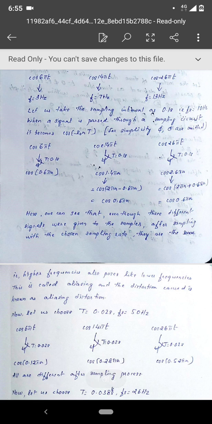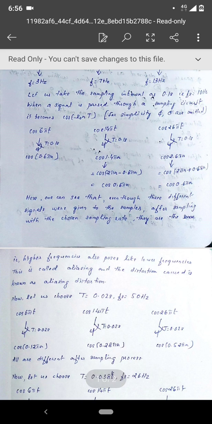Now cos 0.6 pi n cannot be written in any other form. That is the same value itself. Then cos 1.4 pi n can be written as cos of 2 pi n minus 0.6 pi n. That is simply equal to cos 0.6 pi n. And the third signal, cos 2.6 pi n, can be written as cos of 2 pi n plus 0.6 pi n. That is again equal to cos 0.6 pi n.